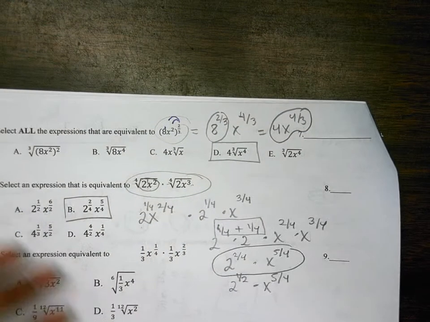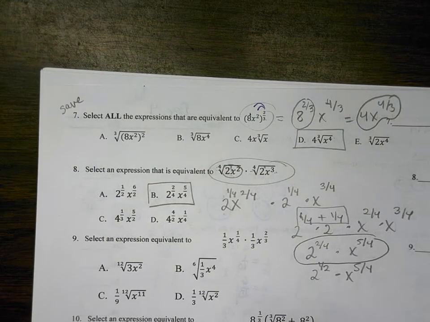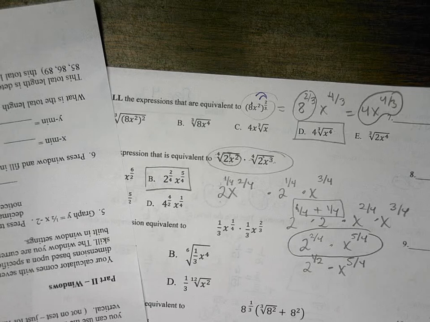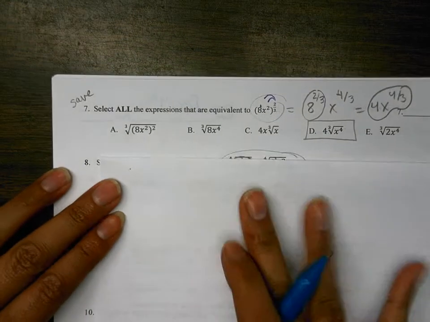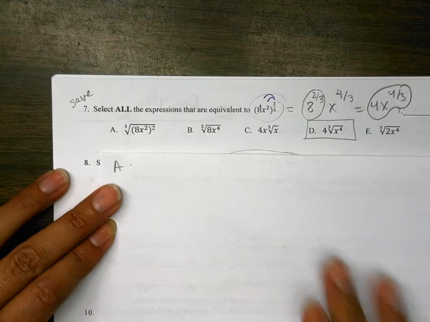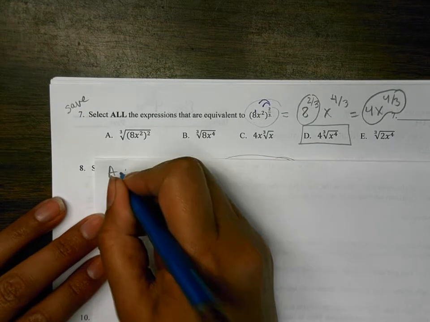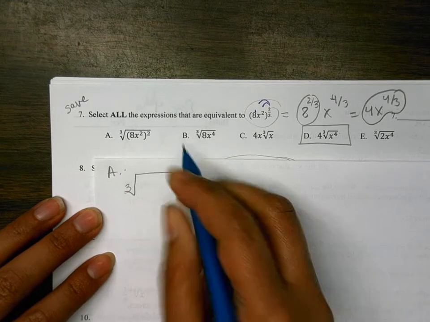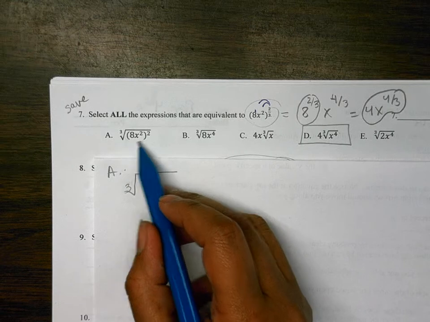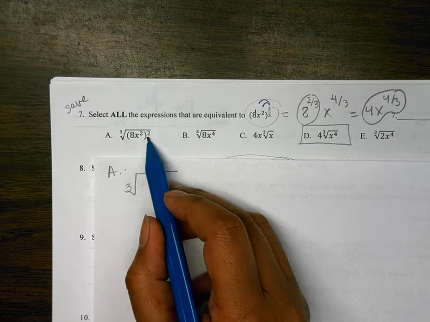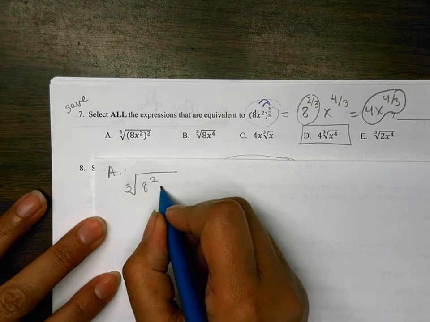Okay, after that, we're going to go through each one and check. We're going to rewrite them because there's different ways you can write these. All right, letter A. I am going to first distribute the cube root of. Because the squared there is in parentheses, I'm going to distribute. Do I do 8 times 2 or 8 squared? 8 squared, and then x squared squared, you multiply, that's x to the what? 4.